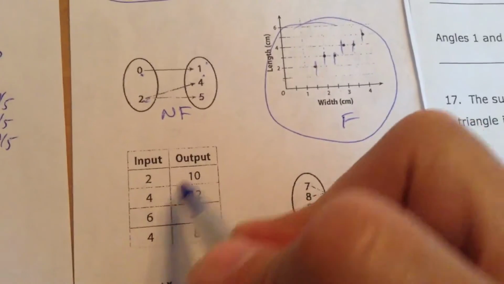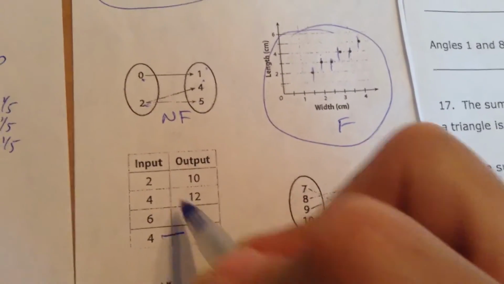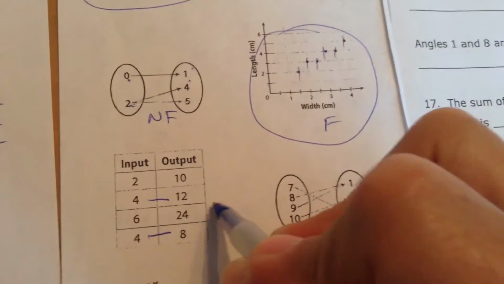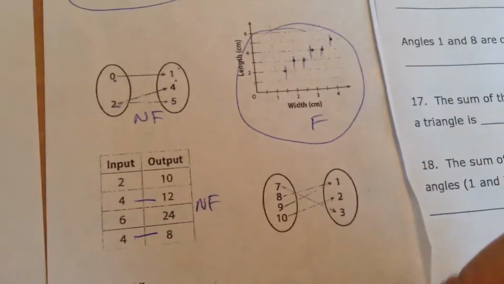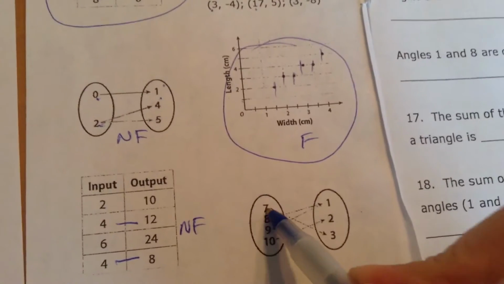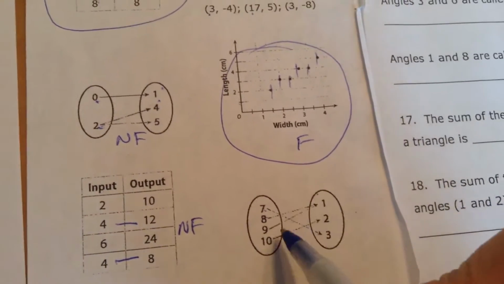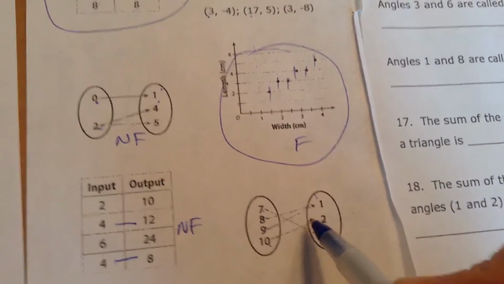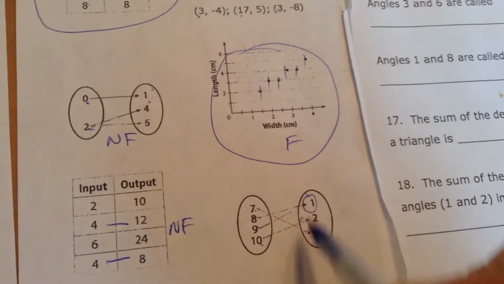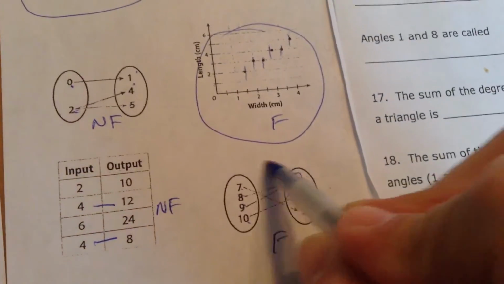This one, we got 2, 10, 4, 12, 6, 24, 4, 8. So the 4 goes to two different numbers, so that means not a function. This one here, we got 7, 3, 8, 1, 9, 1, and 10, 2. Now the y value repeats, but that's okay. That means this is a function.